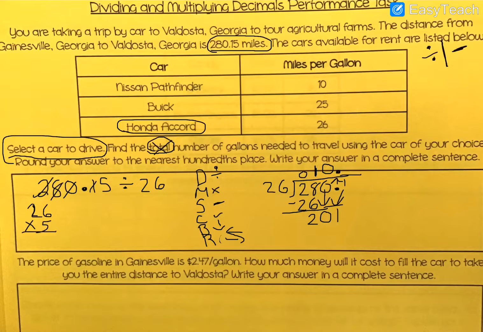All right. And we use these benchmarks to give us an estimate of how many times our divisor, which is 26, can fit into our current dividend. So we'll do 26 times 10, 0, bring down the 0. 1 times 6 is 6. 1 times 2 is 2. So that's 260. We see that 260 is way above 201.